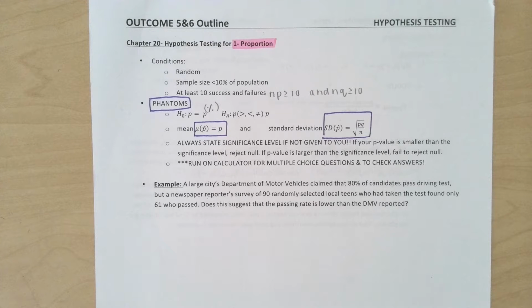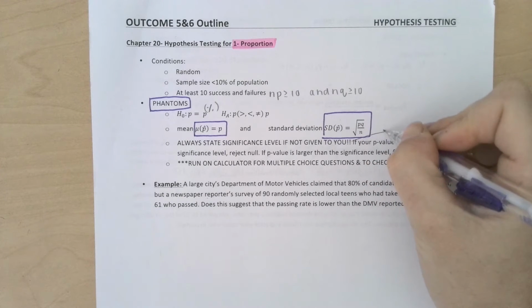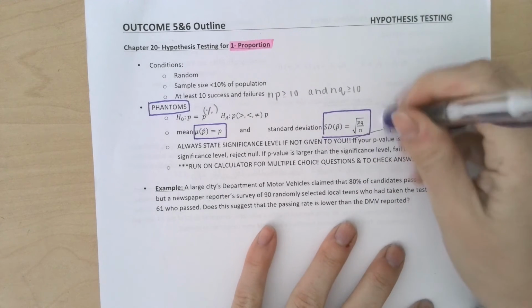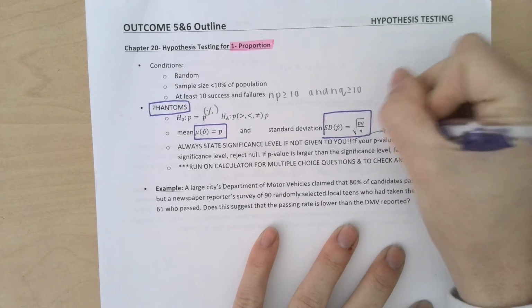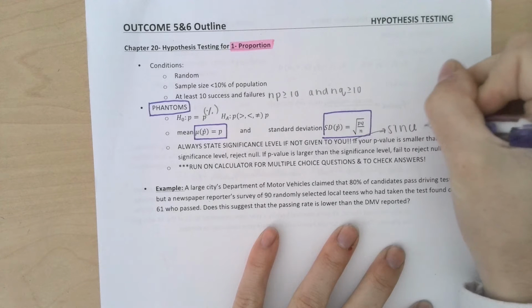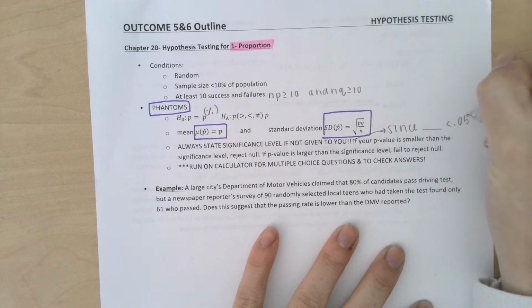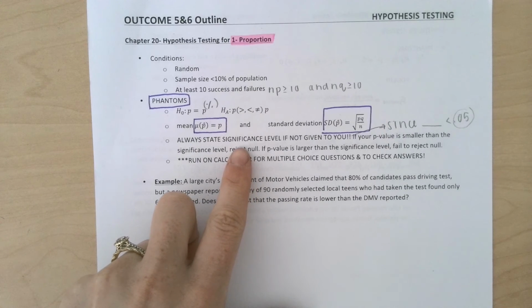Always make sure that you're stating the significance level if it's not given to you. We are trained to do this with every single one. Remember that we say, since our p-value is less than 0.05, that 0.05 is your significance level.